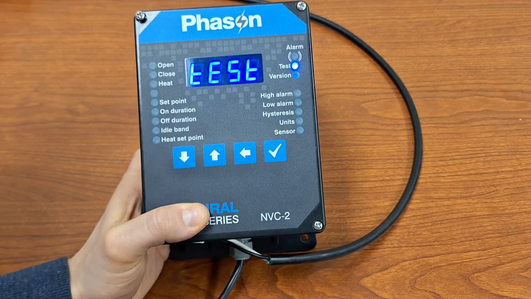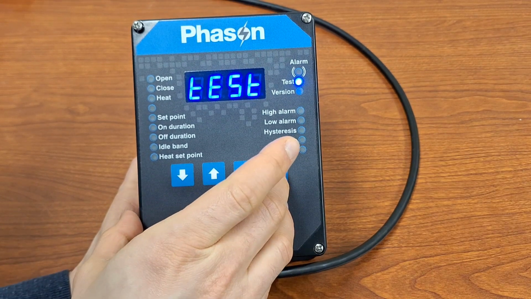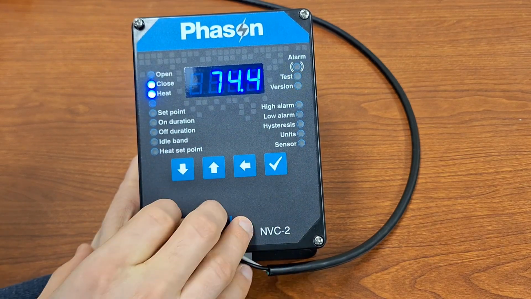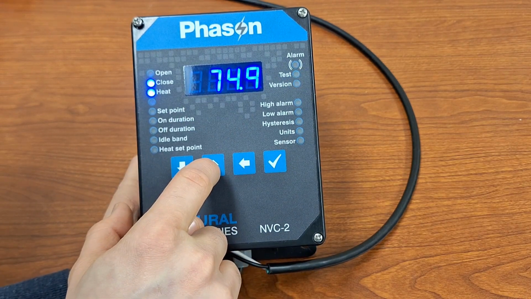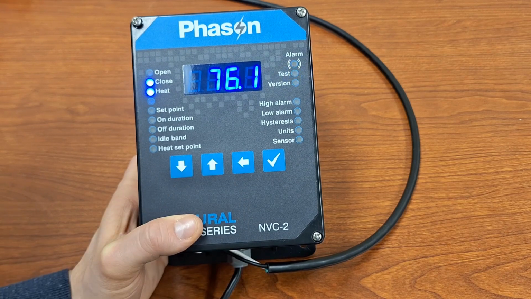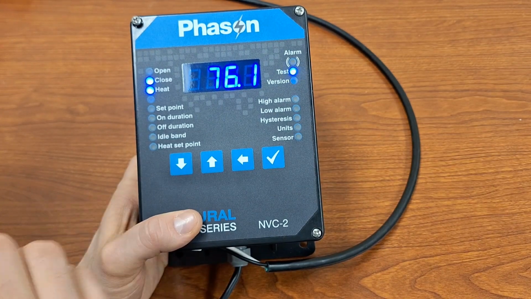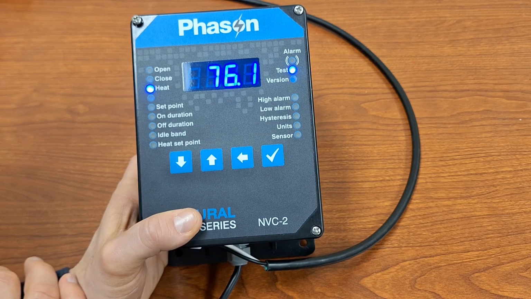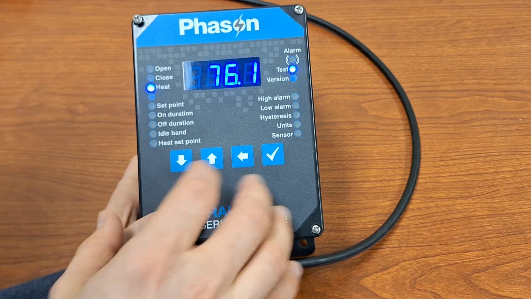Then our final override menu is the temperature test override menu. If we go into test, then we've got our temp. If we go into there, here we can override the temperature sensor. And so you can see what your curtains would do at a certain temperature, or as the temperature rises or falls, you can take a look at how your curtains would operate. So that's a really neat way of seeing, as temperature adjusts in the real world, how your curtains are going to adjust.